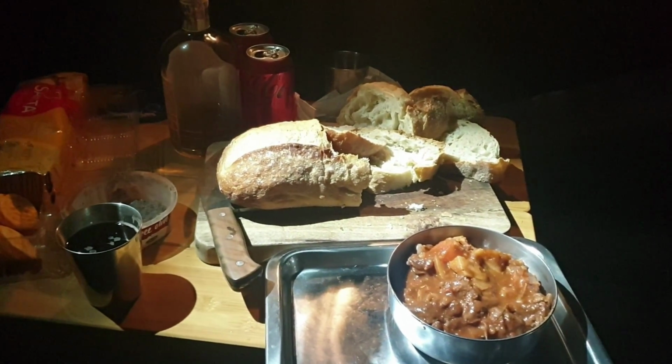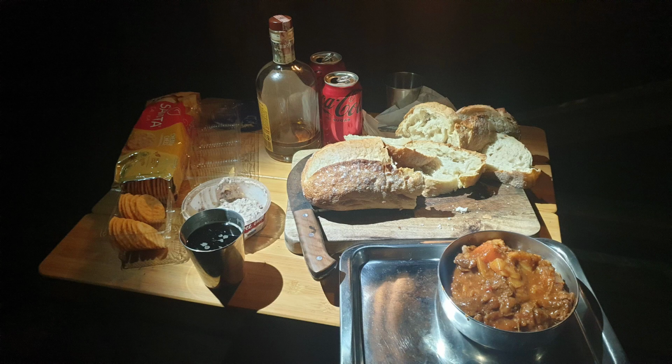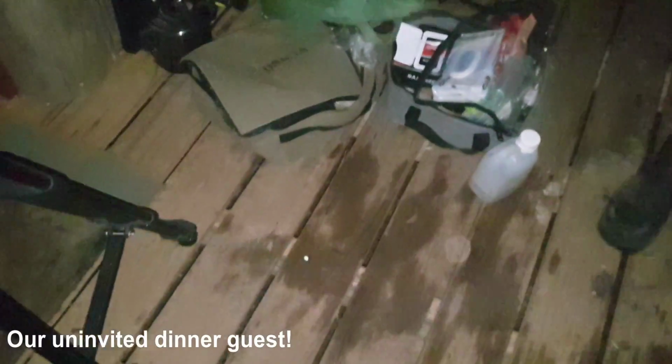Dinner from Chef Dan, worth the wait. How good does that look? We're going to tuck in. I'll tell you about it later. So that was a fantastic stew. Really nice. The bread was pretty good too.